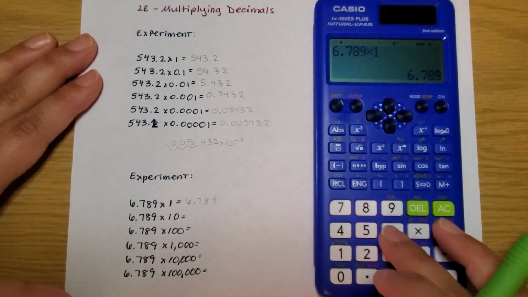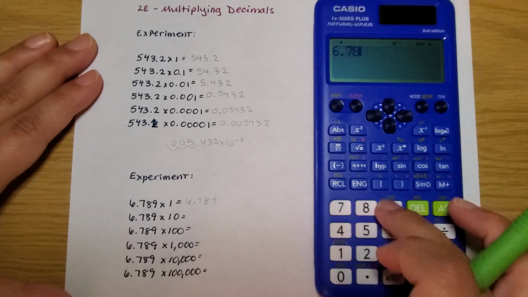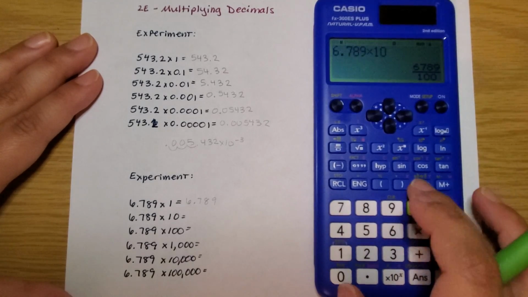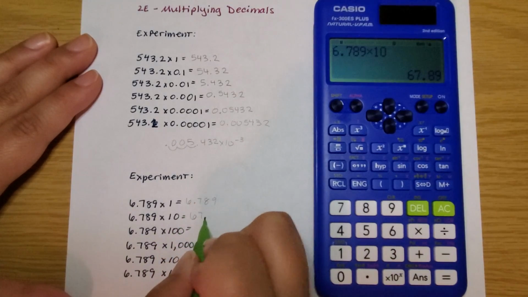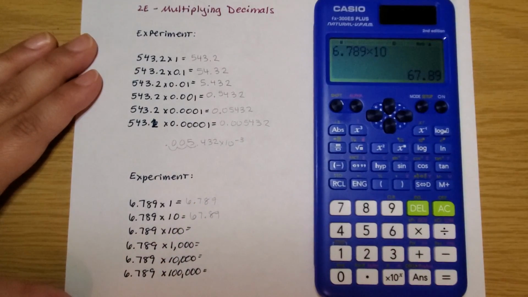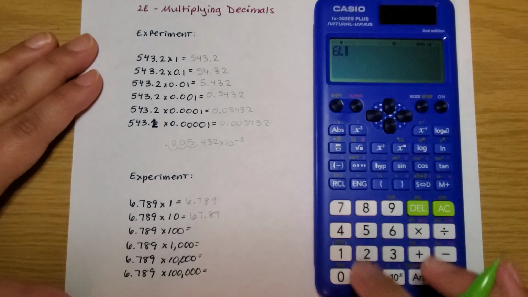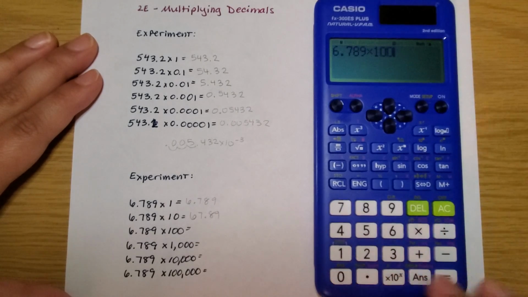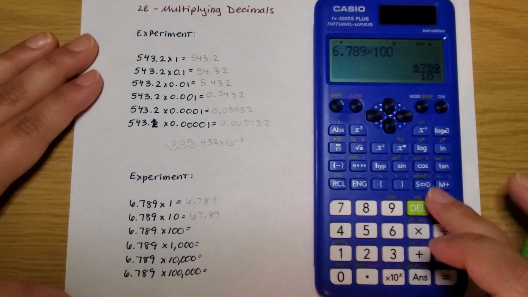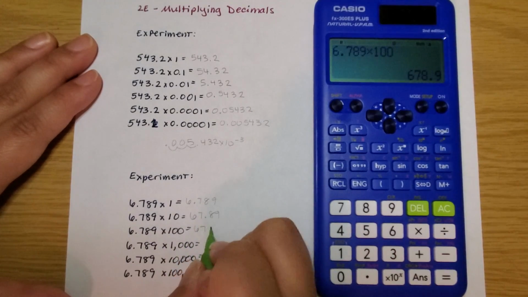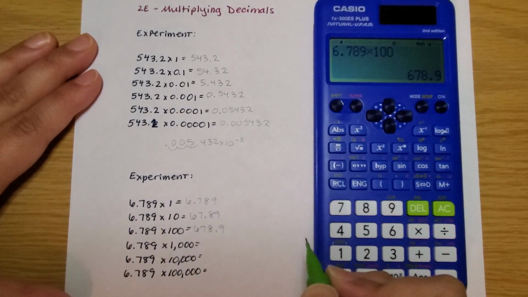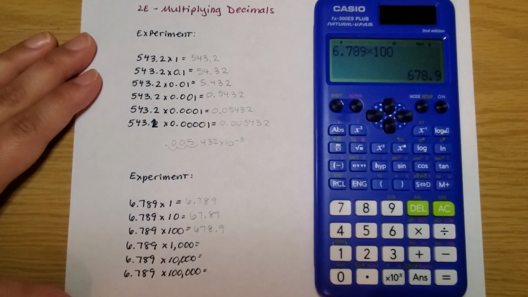Now what happens when we multiply by 10? 67.89. Okay, let's multiply by 100. 678.9. Do you notice what's happening? So let's see, I bet this one is going to be 6,789.